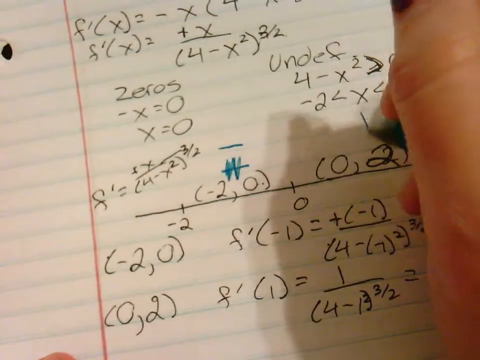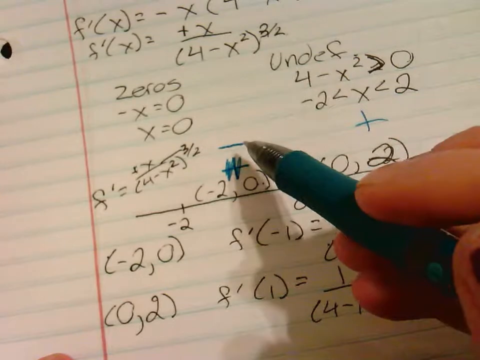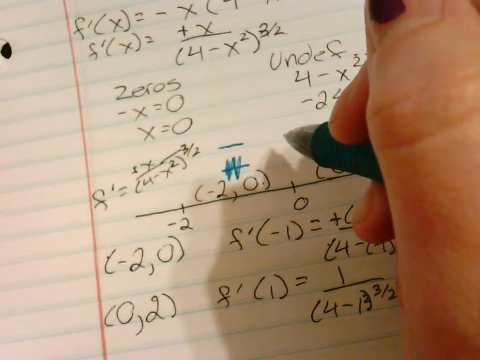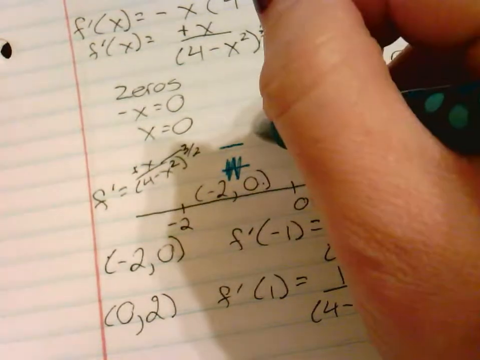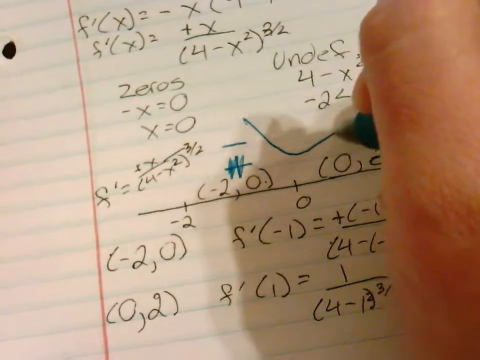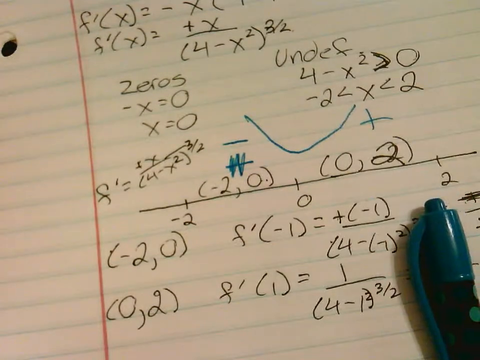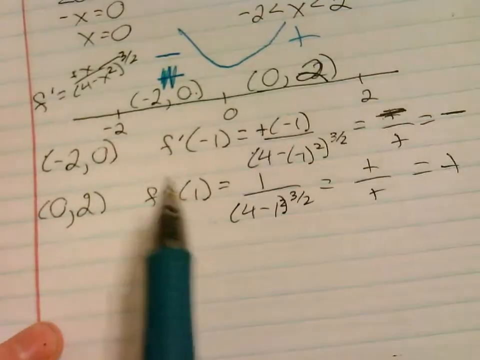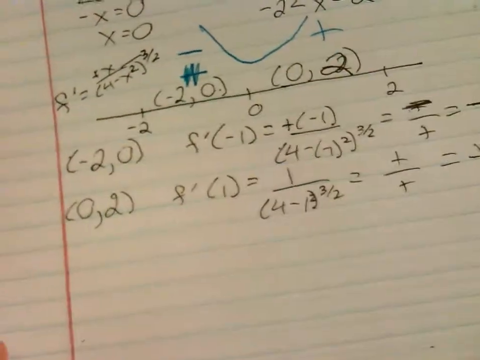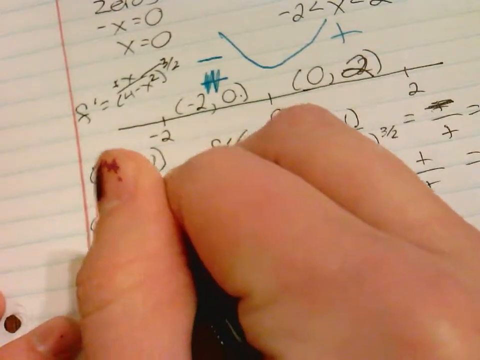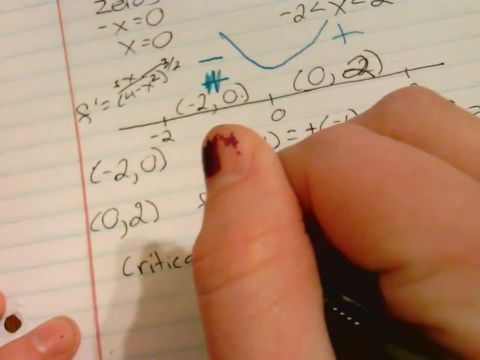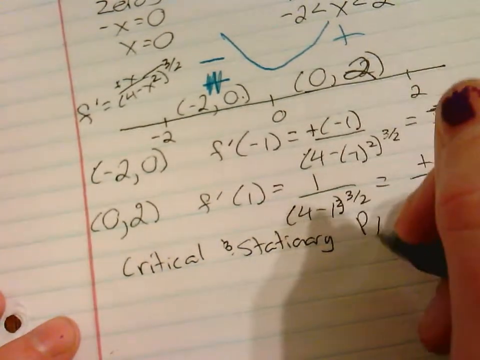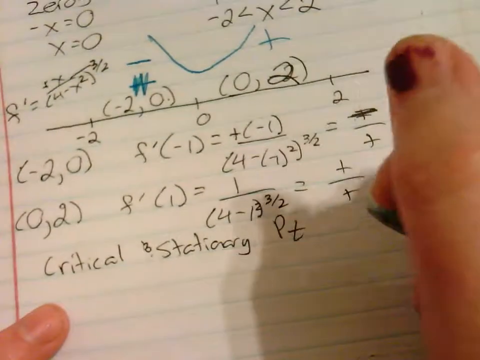Hey, great news. You have a critical point here. Right here, you're going to have a minimum value because you're going from a negative to a positive. So now, great, you have a critical point, and a stationary point because it's differentiable there. You're not going to worry about the stationary points too much after this chapter. It's going to be at x equals 0.